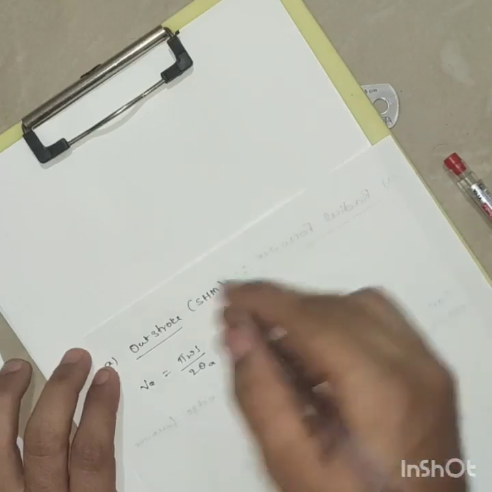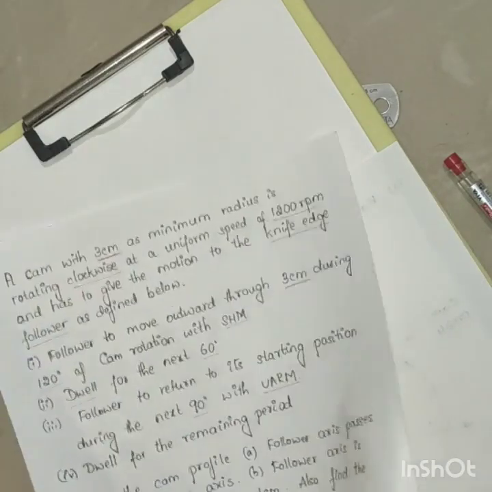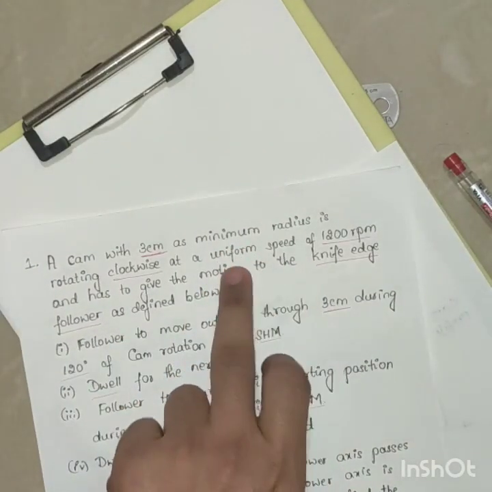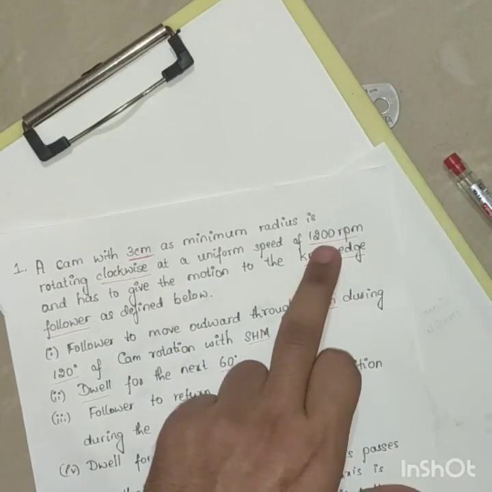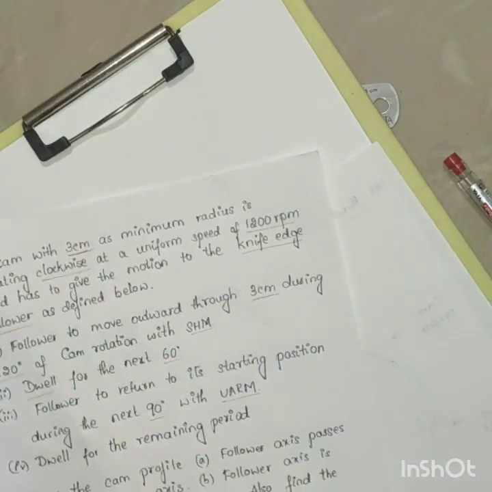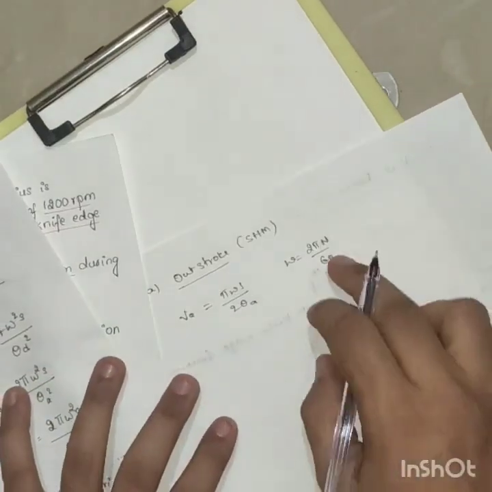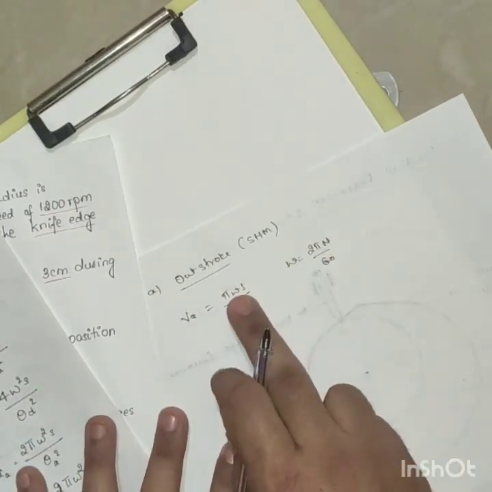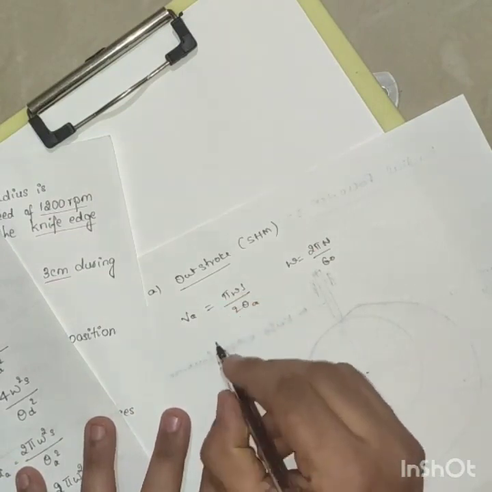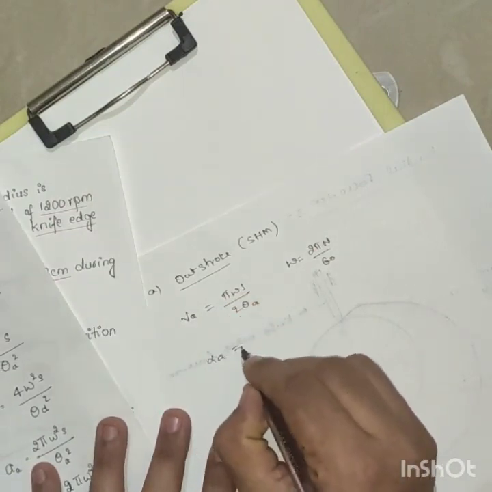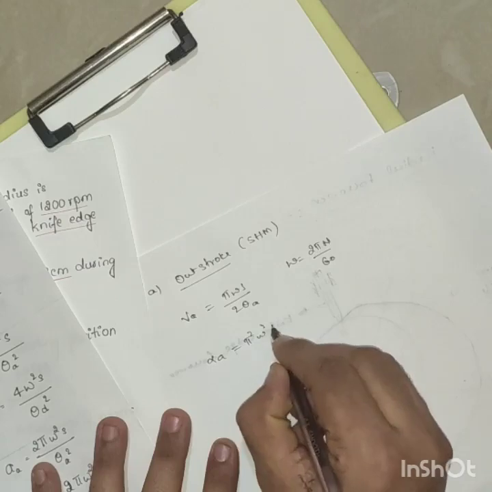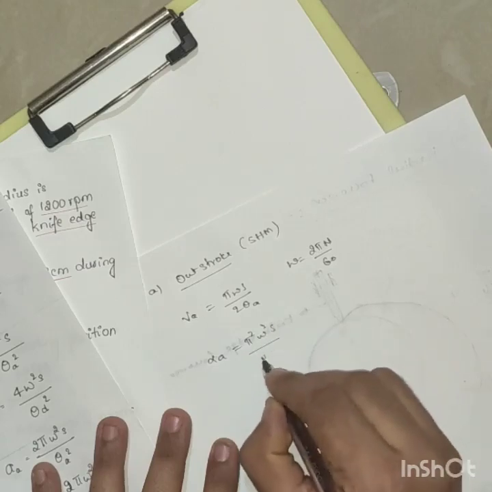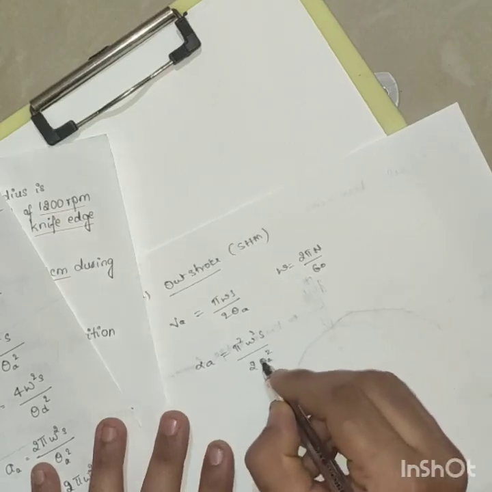See, this N is nothing but the average speed, the uniform speed, that is 1200 rpm. Okay, so substitute this N value, we will get omega. Substitute this omega into this formula, we will get maximum V_A. The next is alpha_A is equal to pi square omega square S divided by 2 theta_A square.